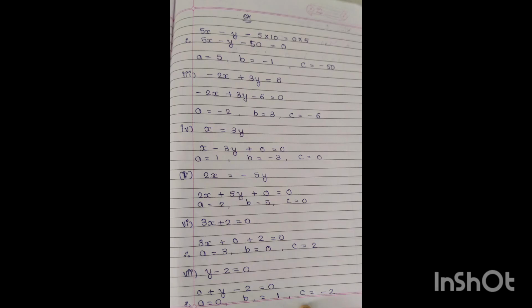Next, 3x plus 2 is equal to 0. So here by is missing, so we can write 0 at the place of by, and the value of a is 3, b is, we don't have the second term, so it will be 0, and c will be 2.